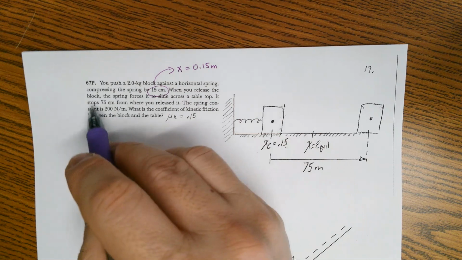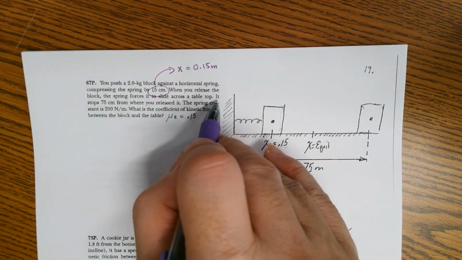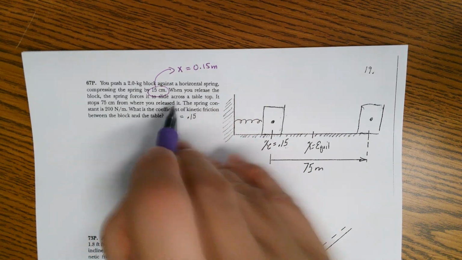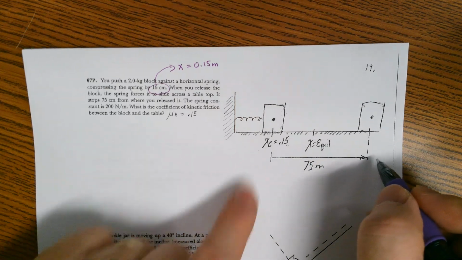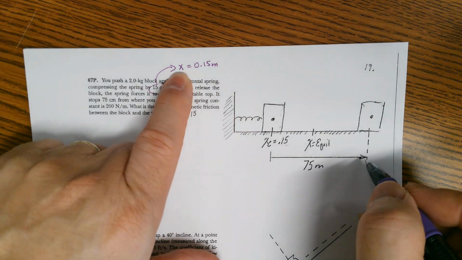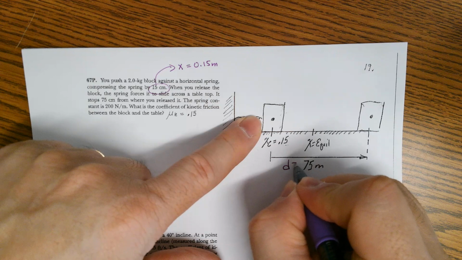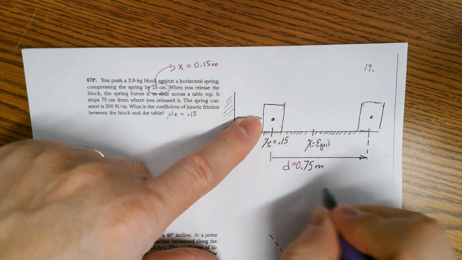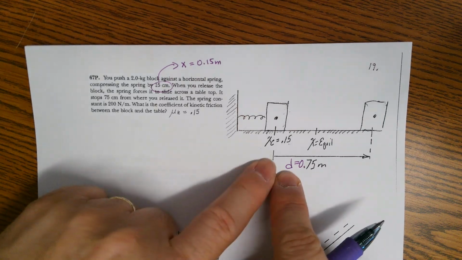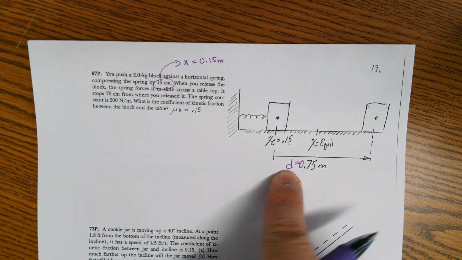When you release the block, the spring forces it to slide across the tabletop. It stops at 75 centimeters from where it's released. This is actually delta x, but it looks like the same thing as the x here, so I don't want to get confused. I'm going to call it distance d that it travels, and this is actually 0.75 meters, not 75 meters.